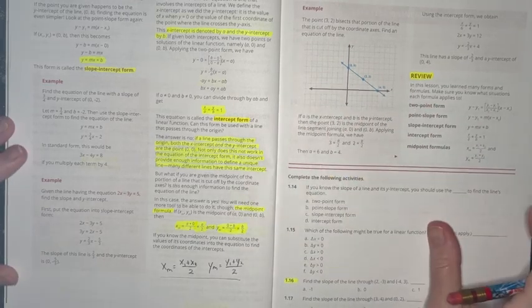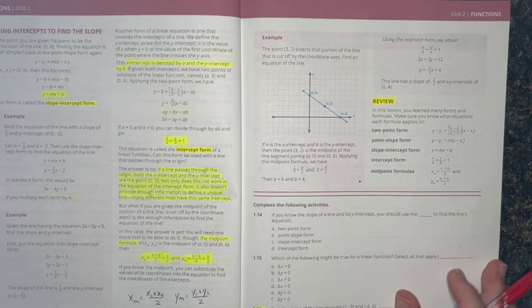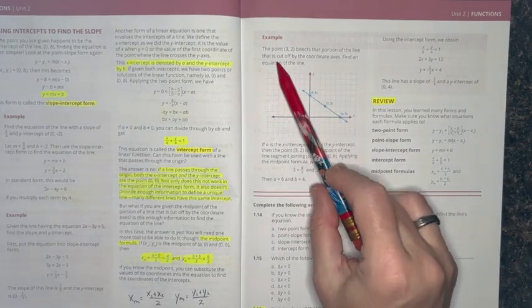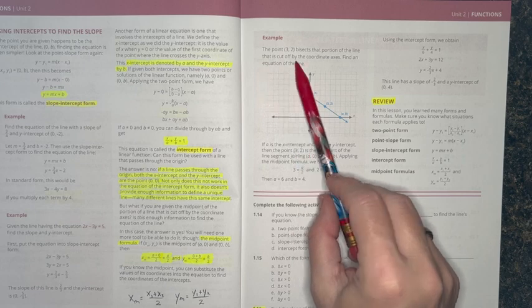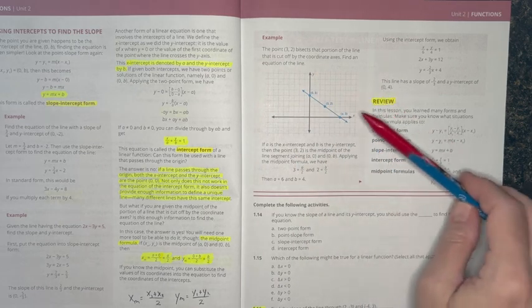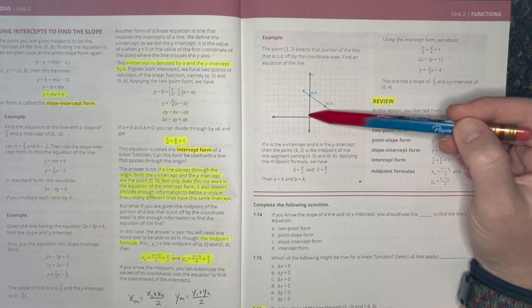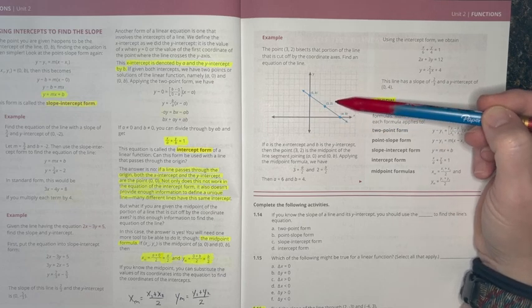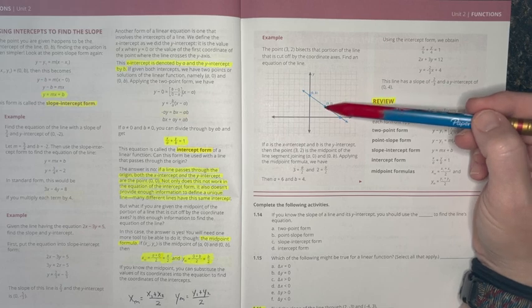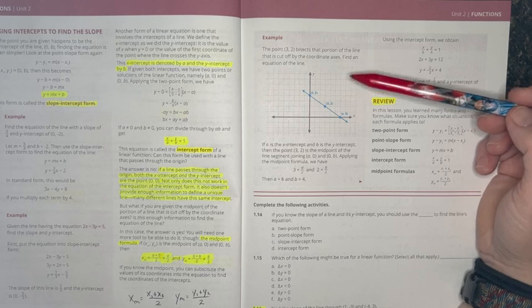So let's take a look at the example at the top of page 13. It says the point 3, 2 bisects the portion of the line that is cut off by the coordinate axis. The portion of the line cut off by the coordinate axis is this portion of the line. 3, 2 is the center of that line, and they want you to find the equation of that line.